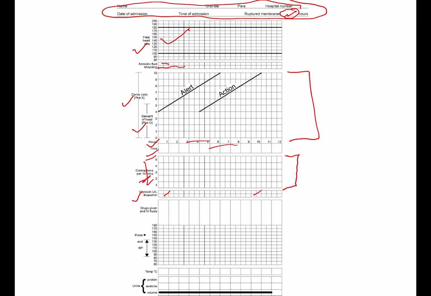And if additional drugs and additional fluid have been given, then they have to be recorded in these boxes over here. And after that, we have to record the vitals of the mother, where we will be recording the pulse, respiration, and blood pressure in these boxes over here. The temperature will be mentioned over here, and the information about the urine output, protein, and acetone will be recorded in the last gap over here.